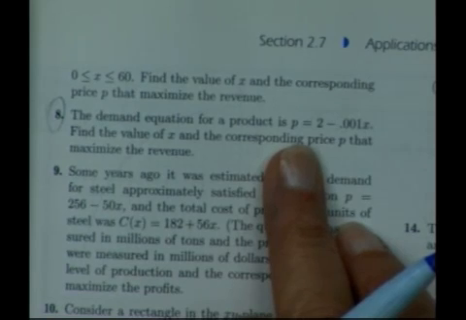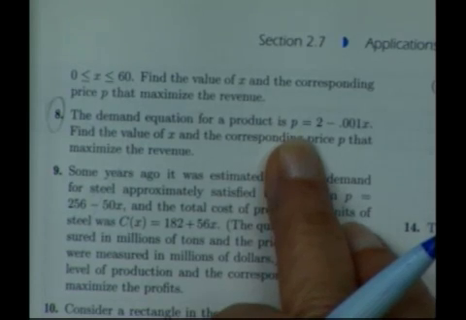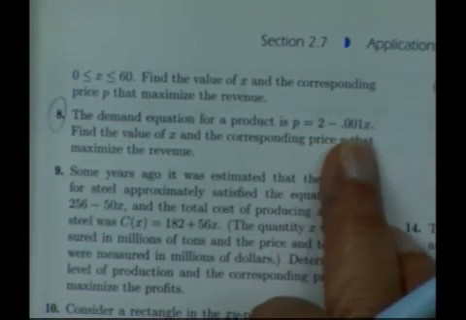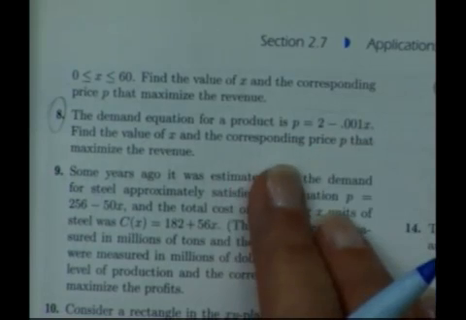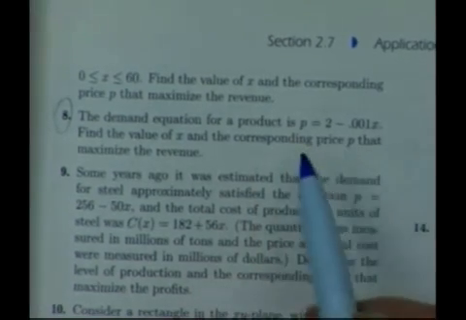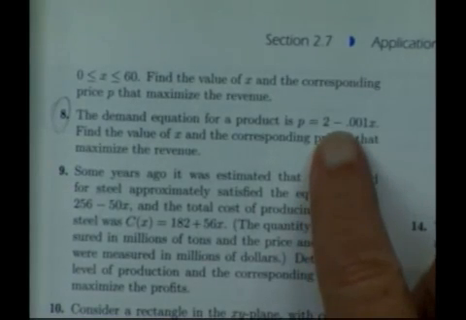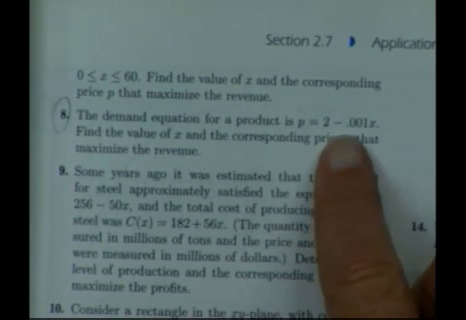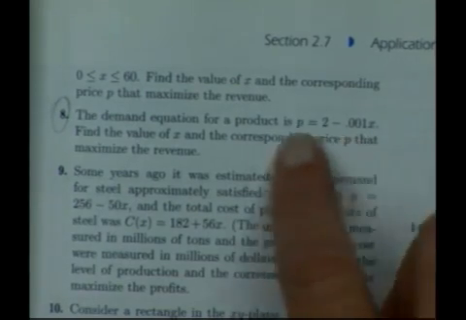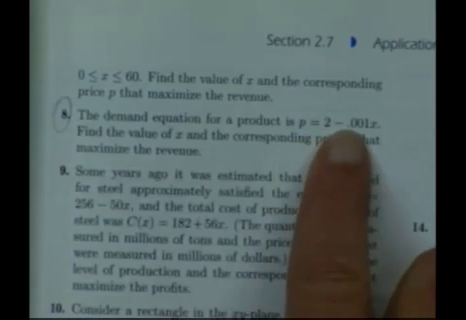Okay, basically, I guess what I would say is happening here, if you look at this equation, price is 2 minus 0.001x. X is going to represent the number of items that you purchase. So it looks like if you ordered a lot of items, your price is going to start to go down. So it's like buying in bulk. You've heard that if you buy 100 of something, they'll give you a little bit of a price break. Okay, that's what this is, the demand equation for a product.